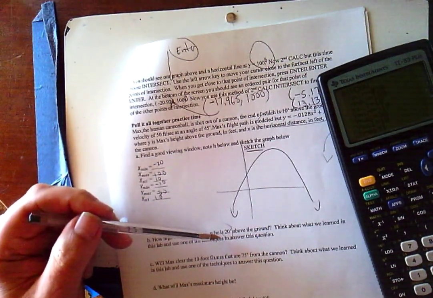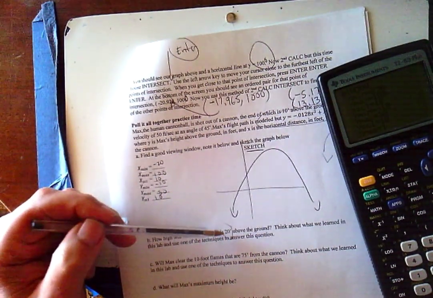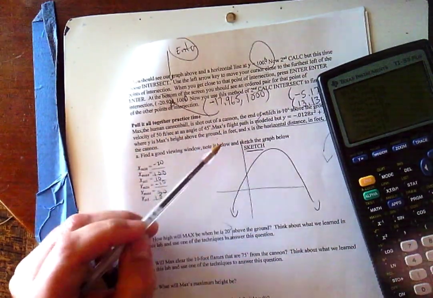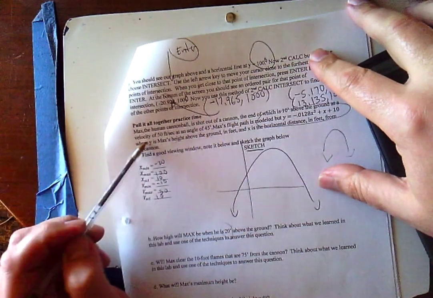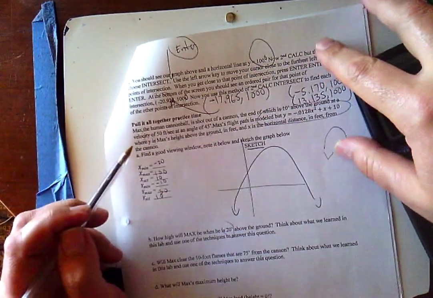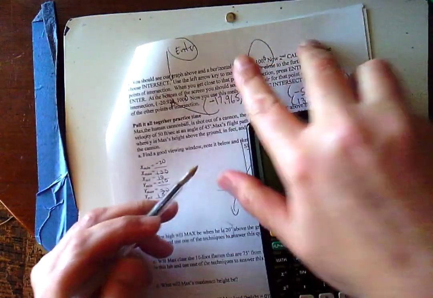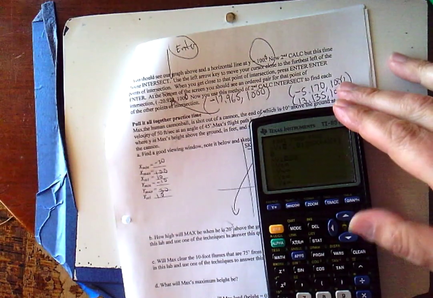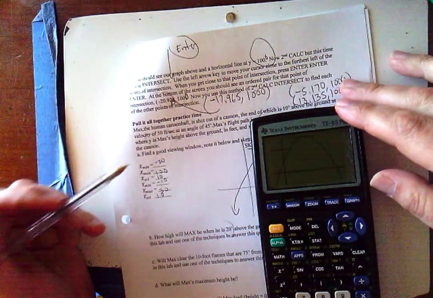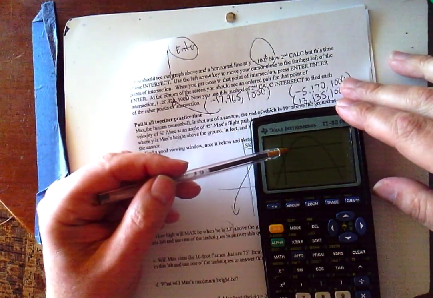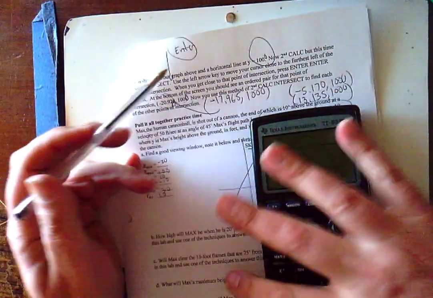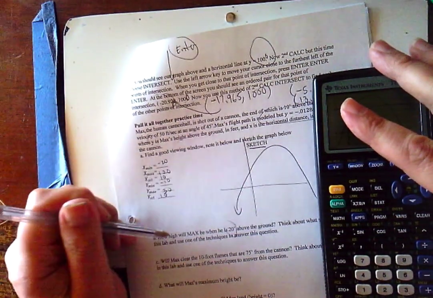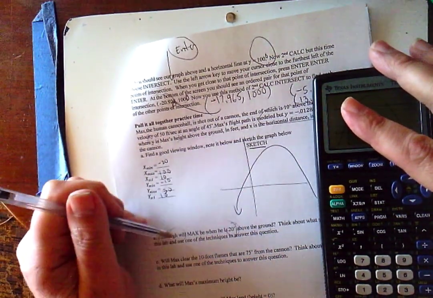Is this where I'm supposed to use the table feature? Is this an input or an output? Well, this is his height, and up here it tells us his height above the ground is our y value. So when I'm given a y value, I can't use the table, I have to use the graph. So I type in 20 into y2. Max is 20 feet in the air here and here. How high will Max be when he's 20 feet? Oh, Max will be 20 feet above the ground when he is 20 feet above the ground.